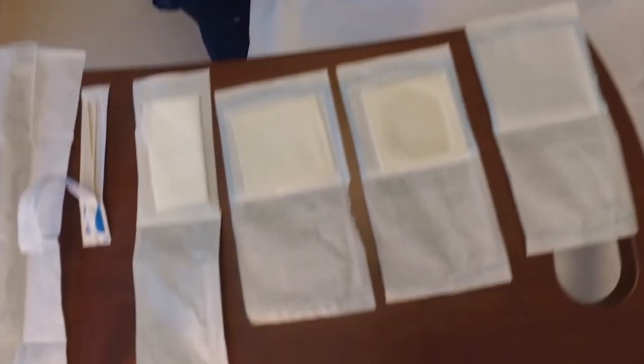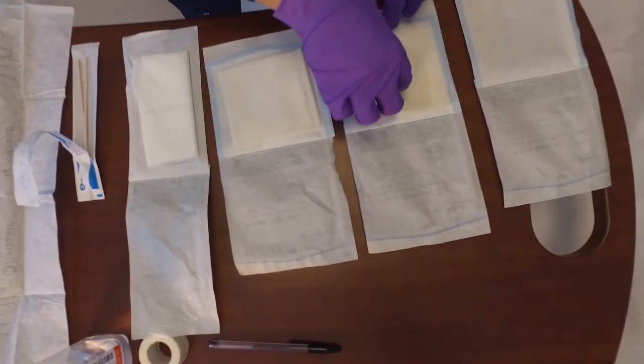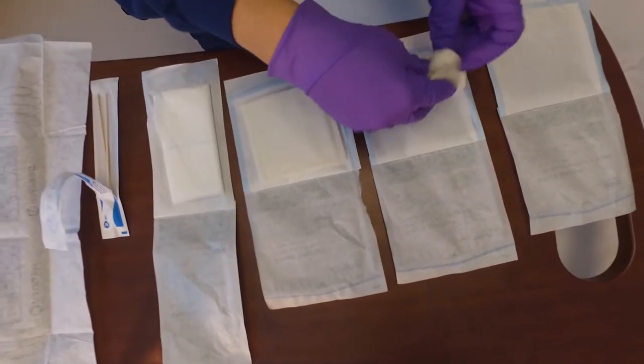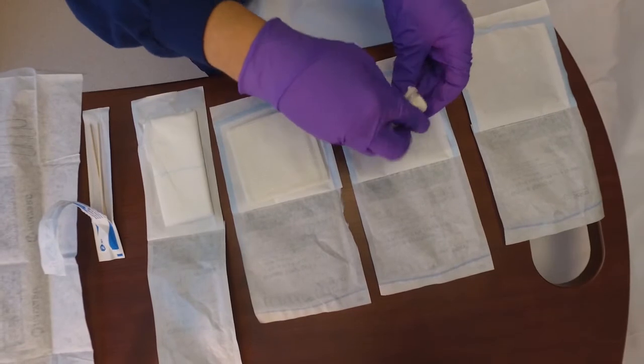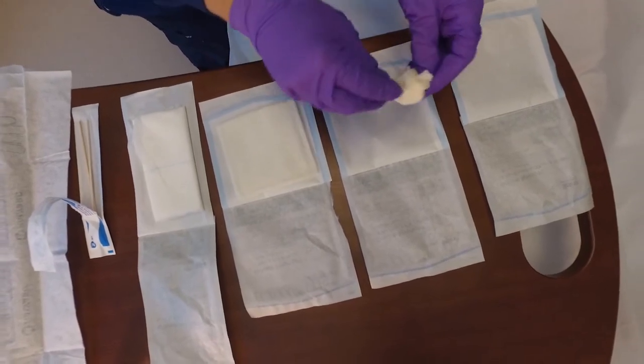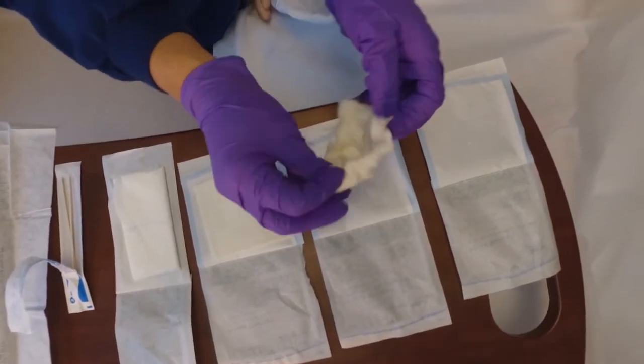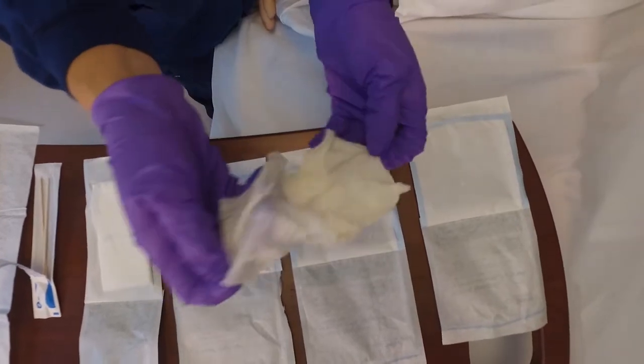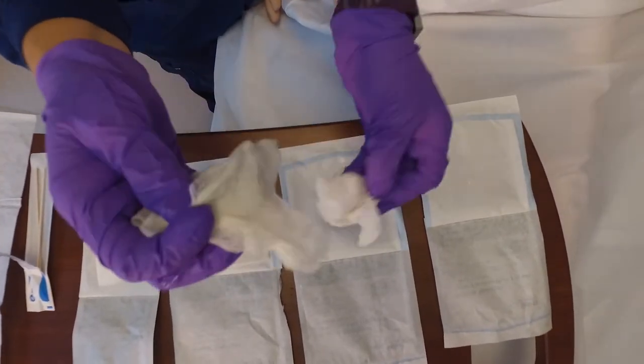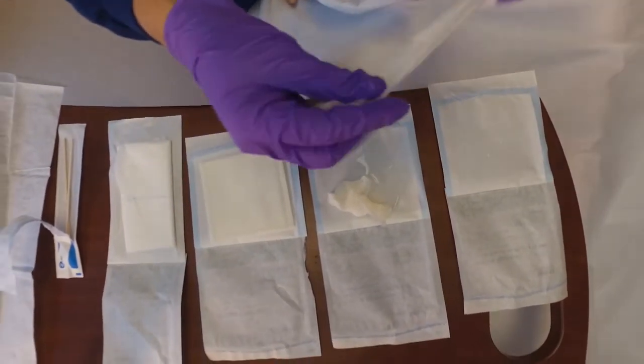Next, the nurse will squeeze excess fluid from the moistened gauze. She will then unfold and fluff the gauze to create a thin layer that will contact all wound surfaces.